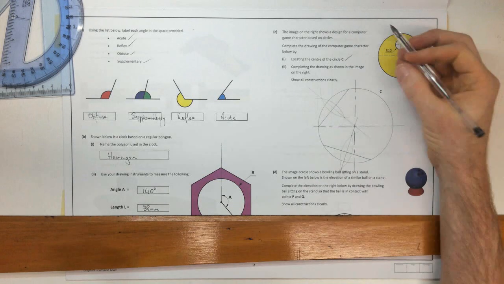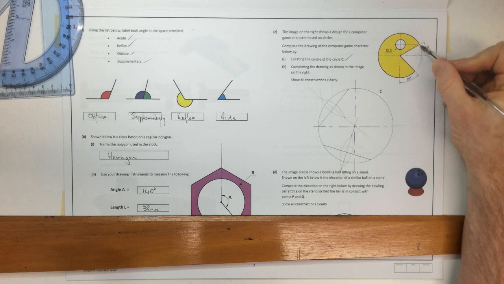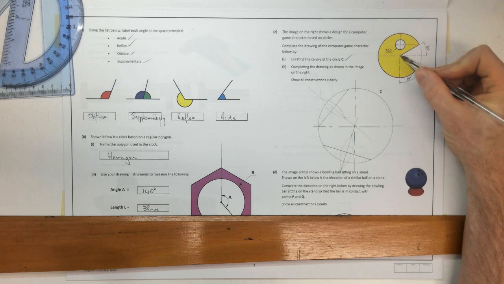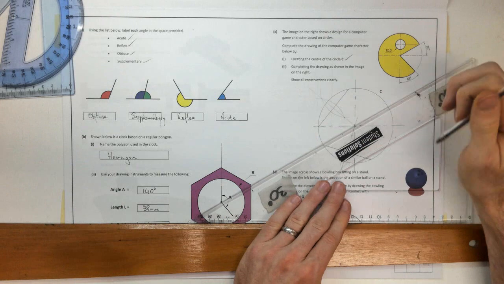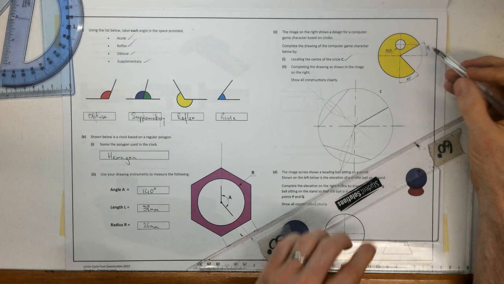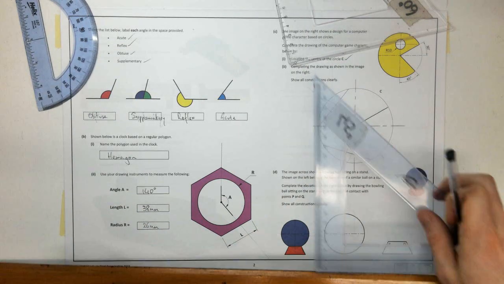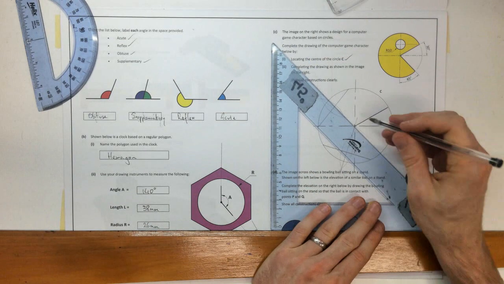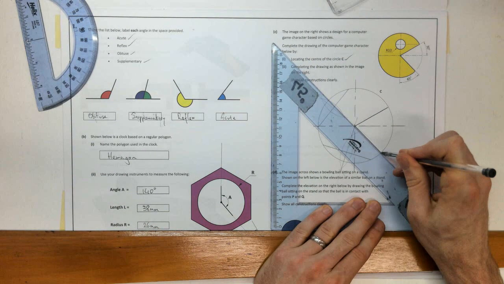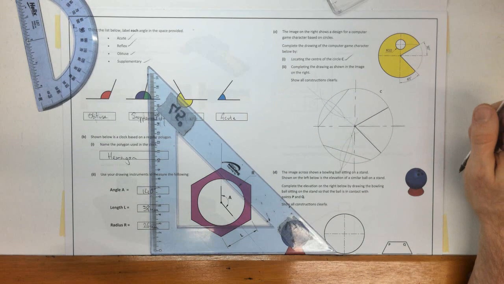Okay, so we'll begin with our mouth. We need to draw an angle of 30 degrees from the center, 30 degrees from the center out from my mouth. And we've got an angle of 45 degrees, so I'll use my 45 degree set square. Draw that. So that's the open mouth of our Pac-Man.